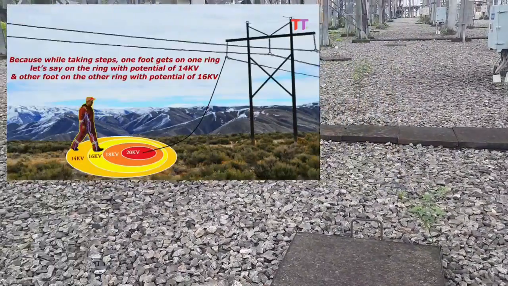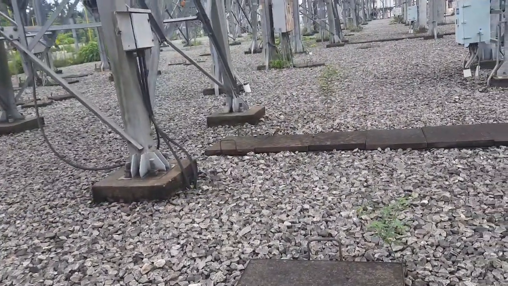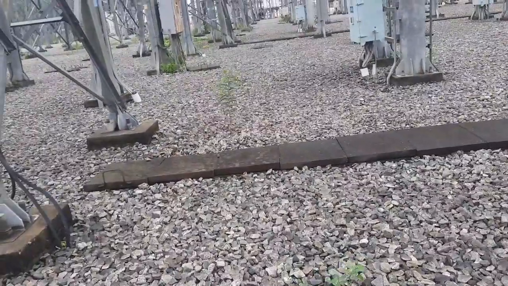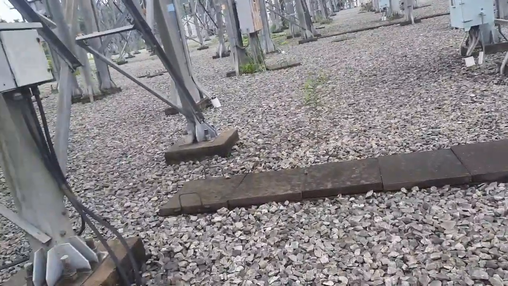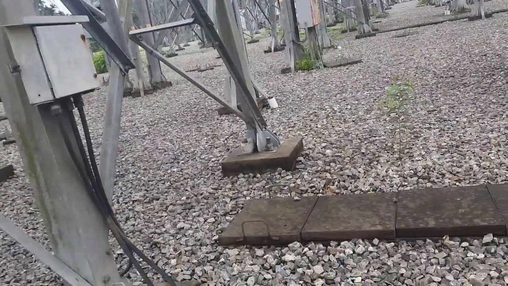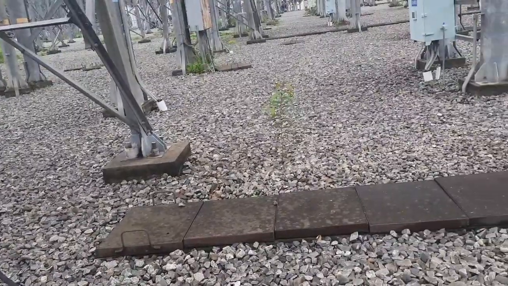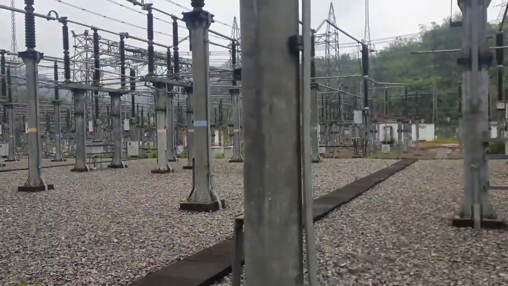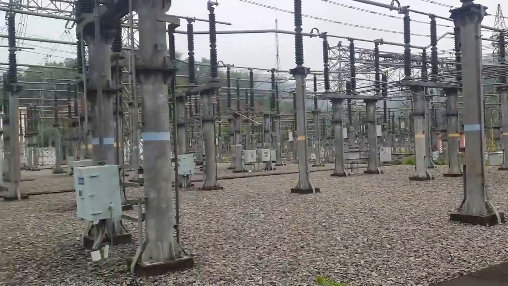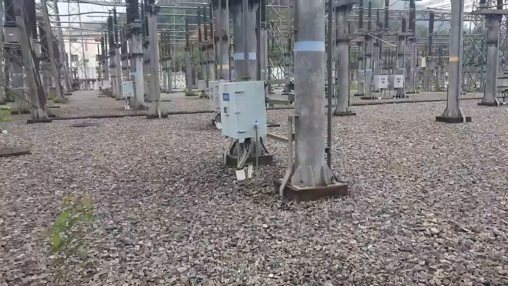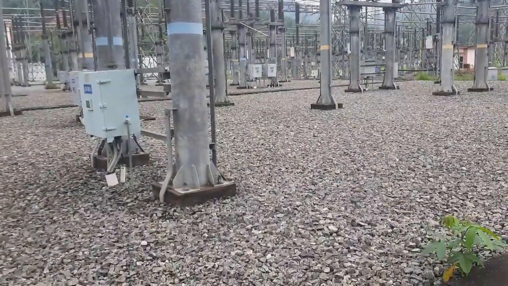You might know about step voltage, and that is dangerous for a person who by mistake stands on the point of contact or nearby. To protect against that, we are using gravels. And the touch potential: these are all electrical equipment that, in case of short circuit, may have a voltage, and if by mistake the person working here touches it, he'll get an electric shock.